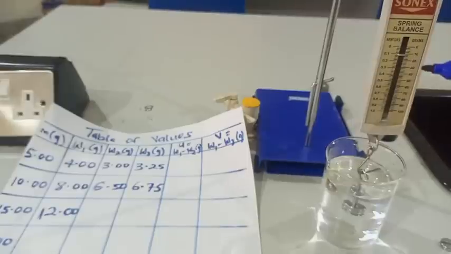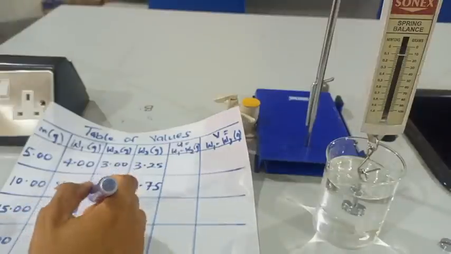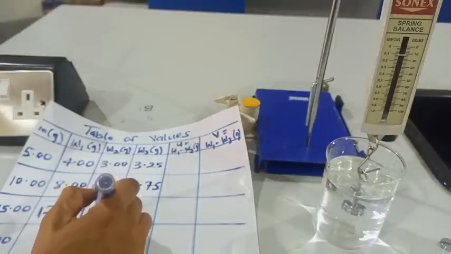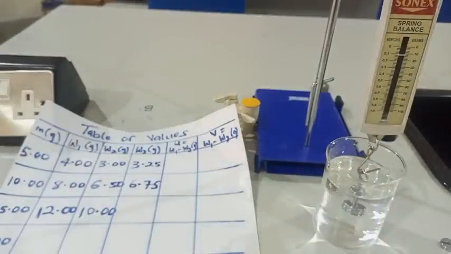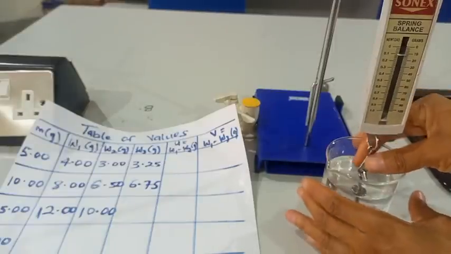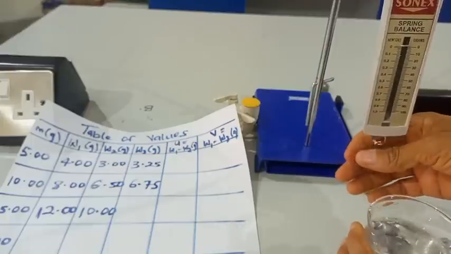You see, it went up exactly at 10. Just see it, avoid parallax error when taking the reading. It's exactly at 10.00. You see that these masses, when immersed in water, they weigh less, which is in line with the theory.